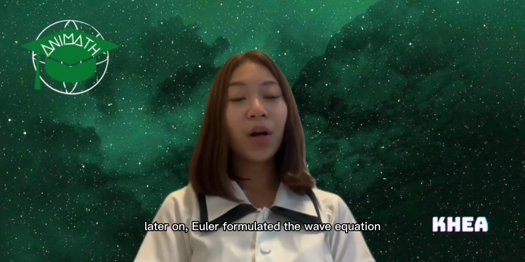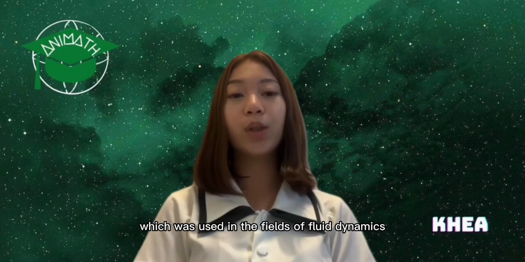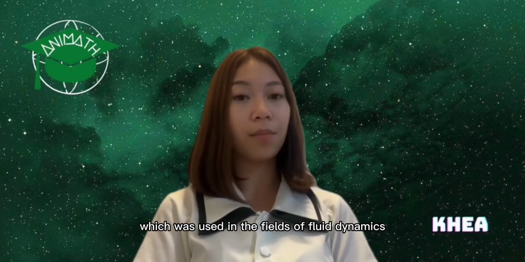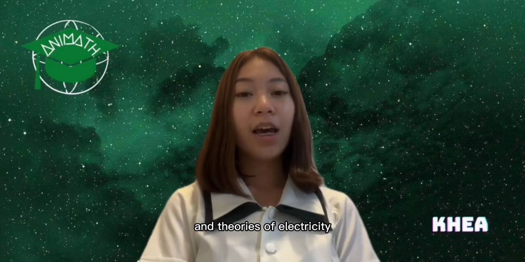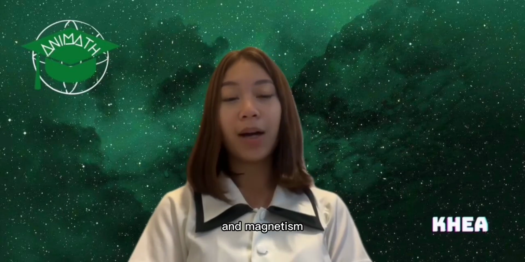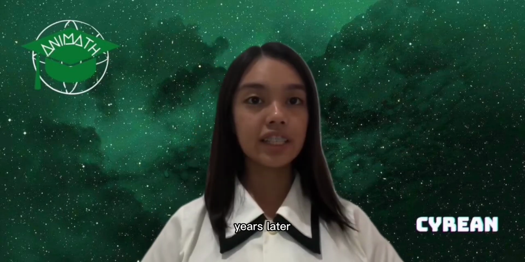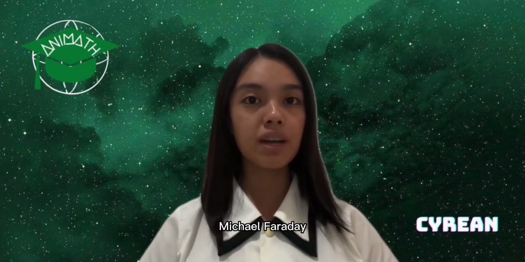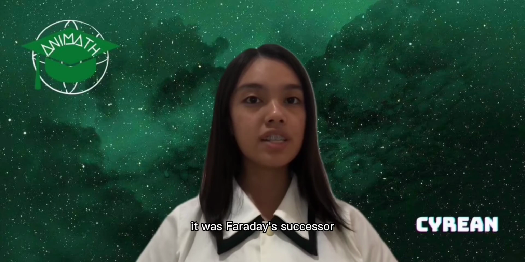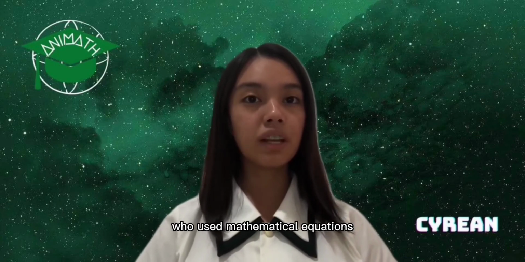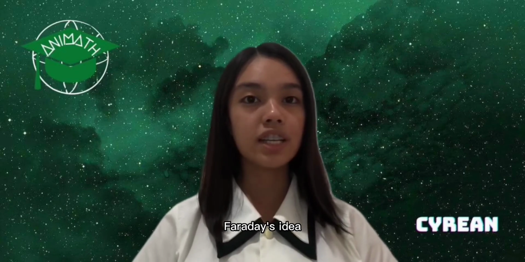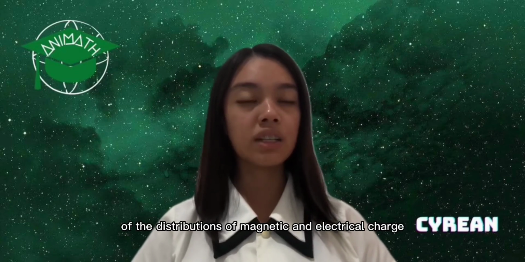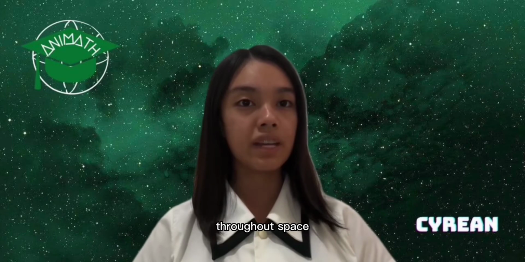Later on, Euler formulated the wave equation, which was used in the fields of fluid dynamics, theories of sound, and theories of electricity and magnetism. Years later, it led to the discovery of electromagnetism by the physicist Michael Faraday. It was Faraday's successor James Clerk Maxwell, a mathematician who used mathematical equations to describe Faraday's idea of the distributions of magnetic and electrical charge throughout space.